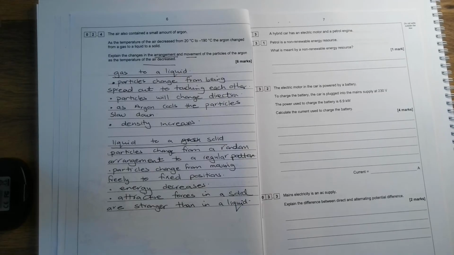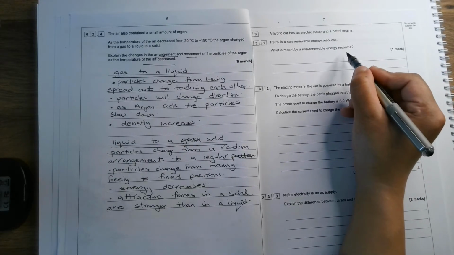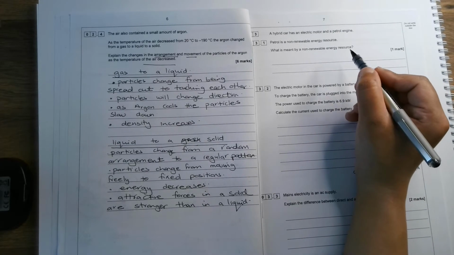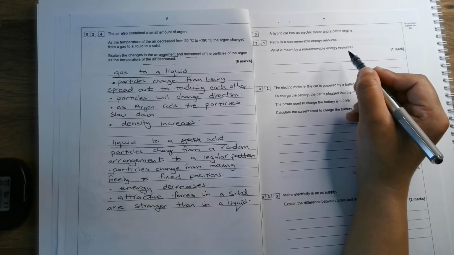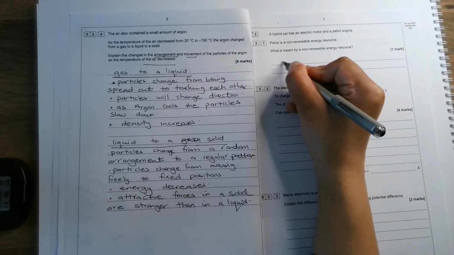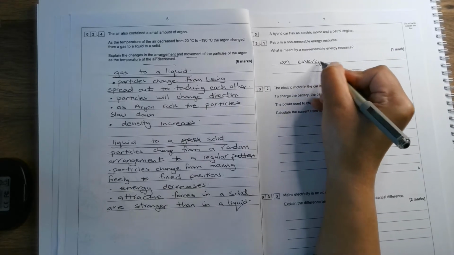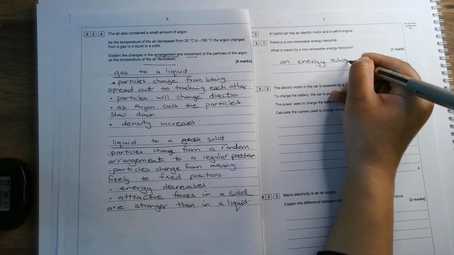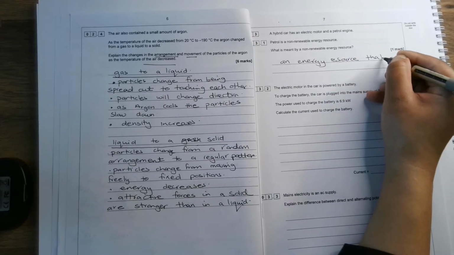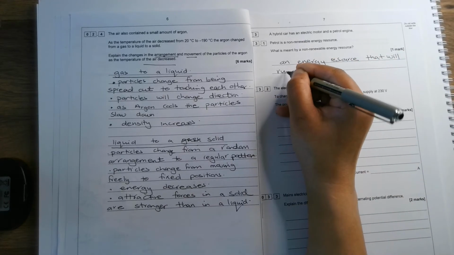Question 3. A hybrid car has an electric motor and a petrol engine. Petrol is a non-renewable energy resource. What is meant by a non-renewable energy resource? So you can here say it's an energy resource that cannot be replenished as it's used, or you can say an energy resource that will run out.